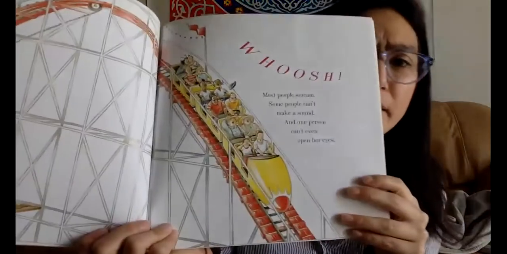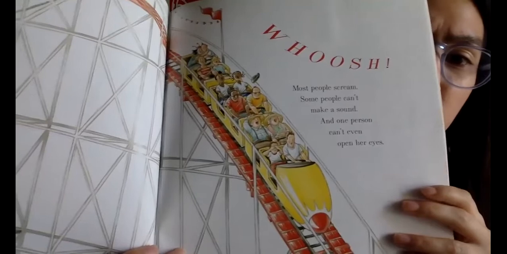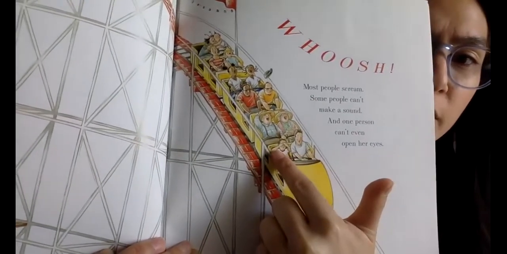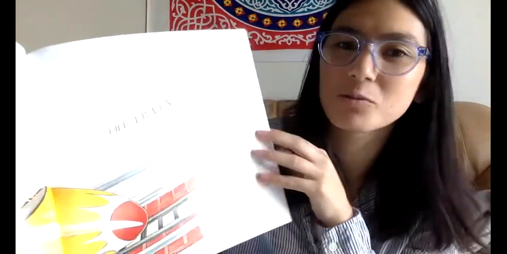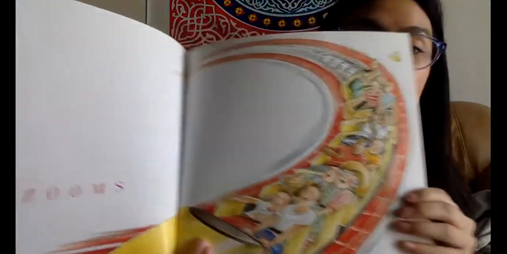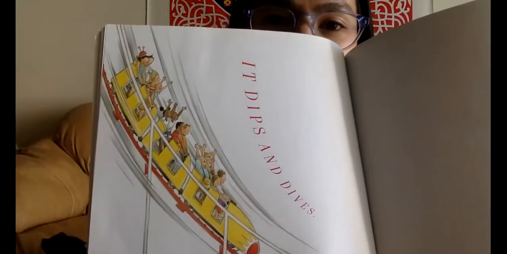Most people scream. Some people can't make a sound, and one person can't even open her eyes. She has them covered. She's so scared. The train zips, zooms. It dips and dives.